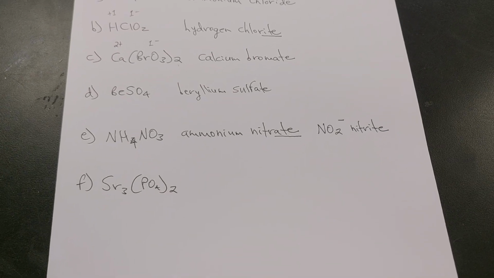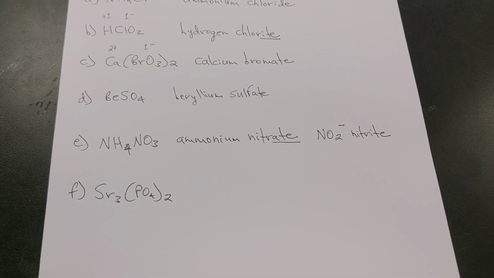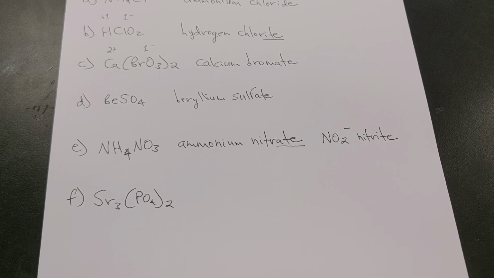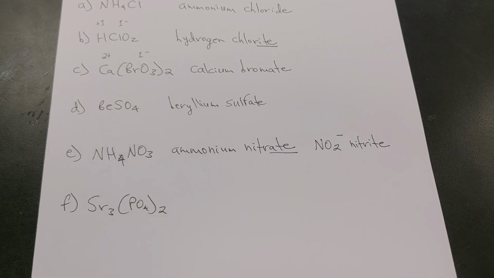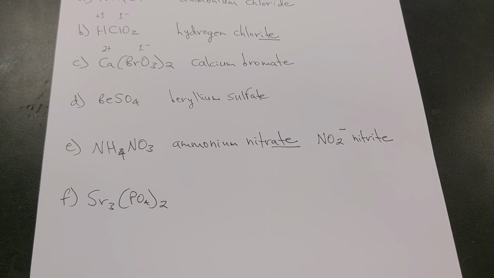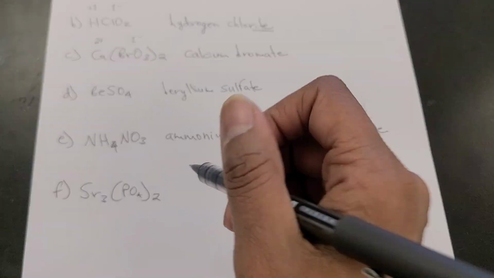And I think also we will go through the pattern, because this pattern is really important. When you're removing or adding oxygen atoms, it does change the actual name of the compound. And F says Sr3(PO4)2. Sr, this is strontium.